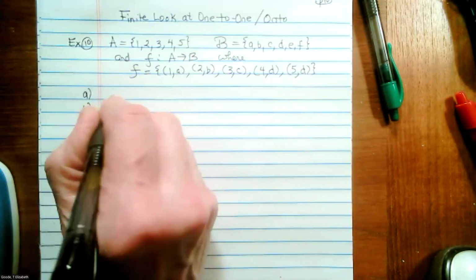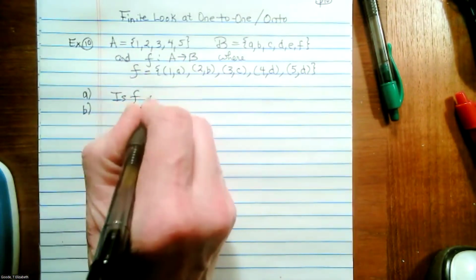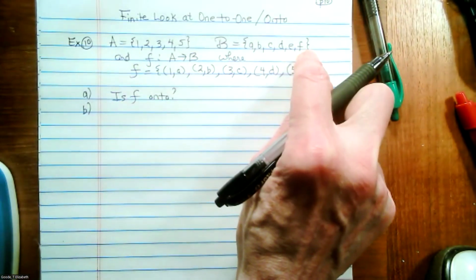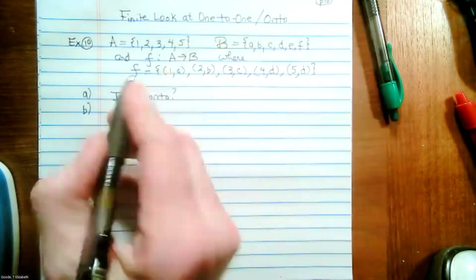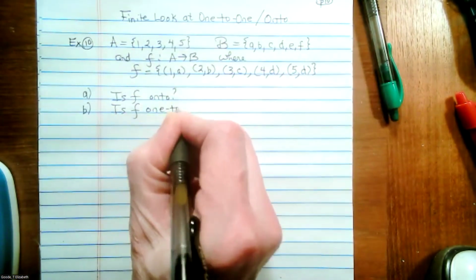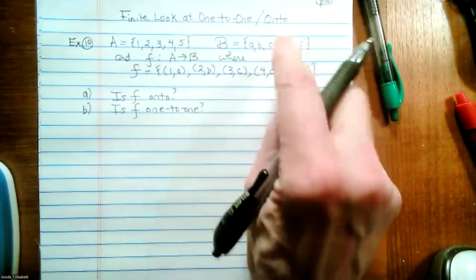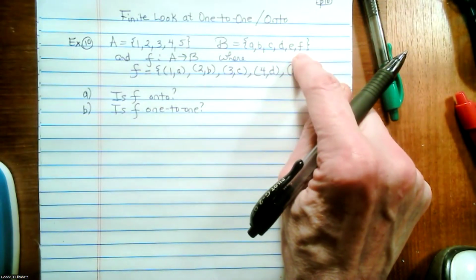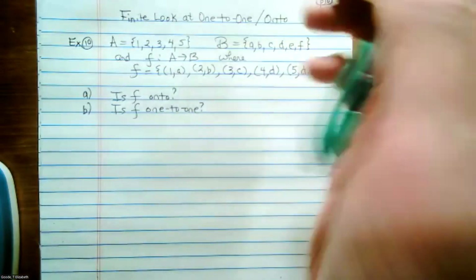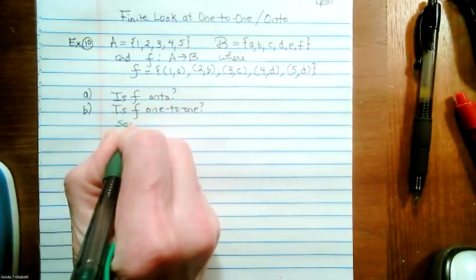This is the same example we looked at earlier, but now we're prepared to ask and answer these questions about one-to-one and onto. Is f onto? Does every element in the codomain get hit by an arrow? Is f one-to-one? Is it true that no element of the codomain B gets hit by more than one arrow? So in our solution, we're going to use arrow diagrams.